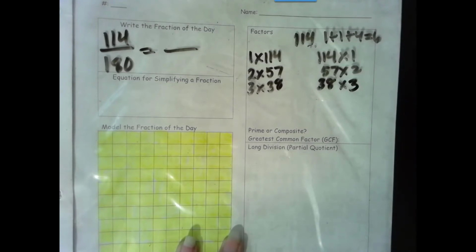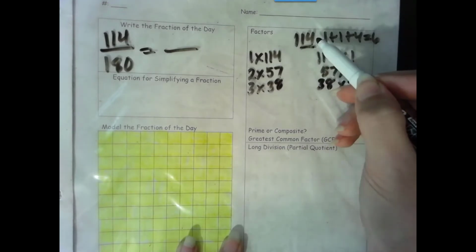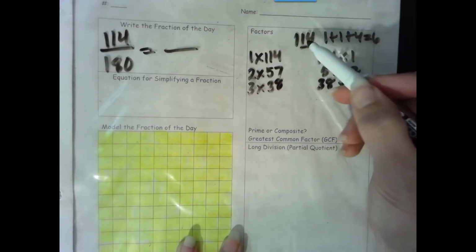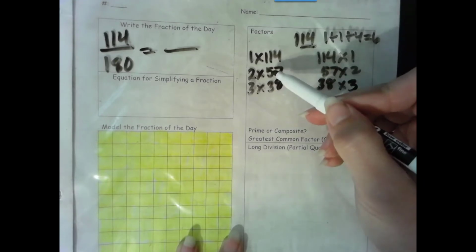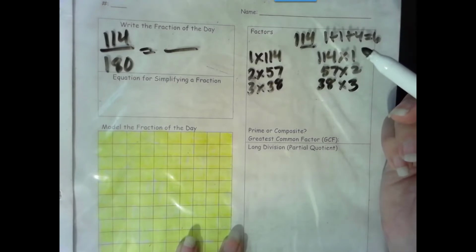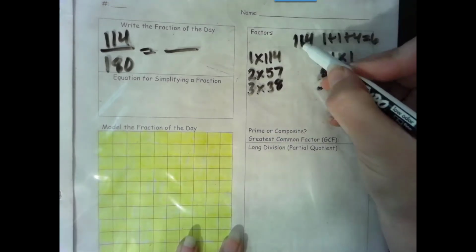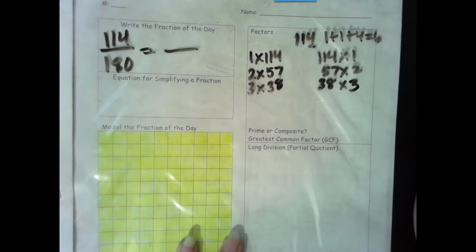Now we're going to look and see if 4 is a factor. The rule for 4 is that the last two digits are a multiple of 4. 14 is not a multiple of 4. Another way to check is if the second factor with 2 is even. It is odd, so 4 is not a factor. We try 5. The rule for 5 is that it ends in a 0 or 5. It ends in a 4, so 5 is not a factor.